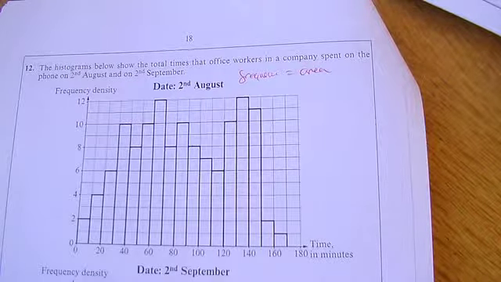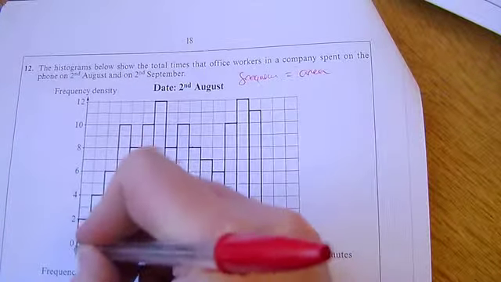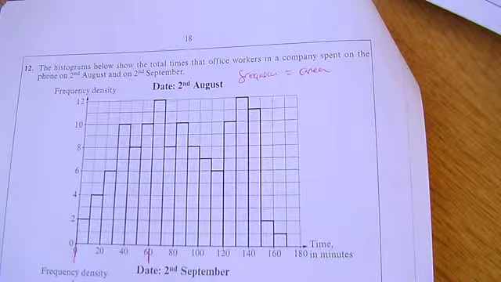So if you want to have a go, knowing that, can you have a go at this question? Knowing that the area of each block is its frequency, it said we spend a total time of 60 minutes or less. So there's your 60 minutes or less. What we want is the area of each one of those bars below 60.